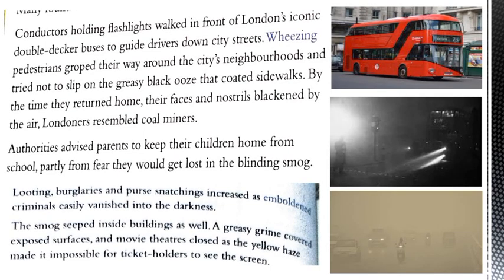Looting, burglaries and purse snatching increased as emboldened criminals easily vanished into the darkness. So what happened at this time? You know, the thieves are ready to do this type of activity, and burglaries means criminals, you can say, and purse snatching, all these people were waiting for this type of situation. When a situation like this comes, they do all this and suddenly they move away, because no one can see. I hope you understood.